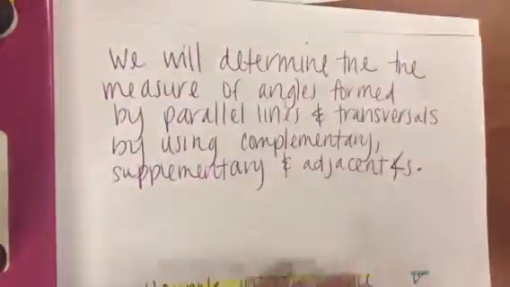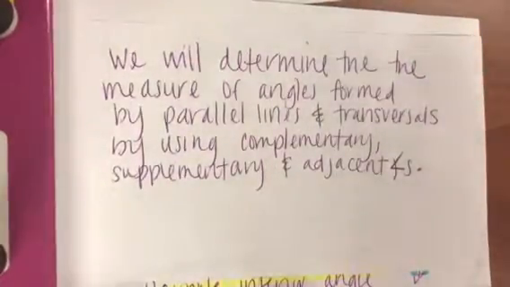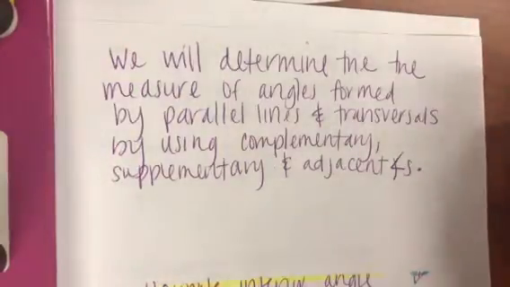Our learning target is we will determine the measure of angles formed by parallel lines and transversals by using complementary and supplementary and adjacent angles. Please make sure your learning target is written down in your journal.